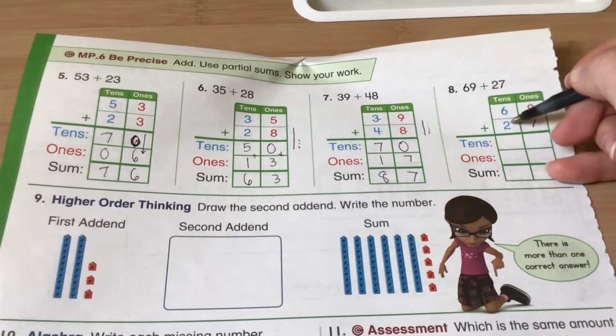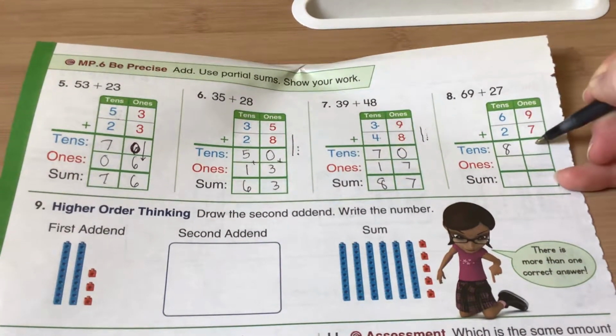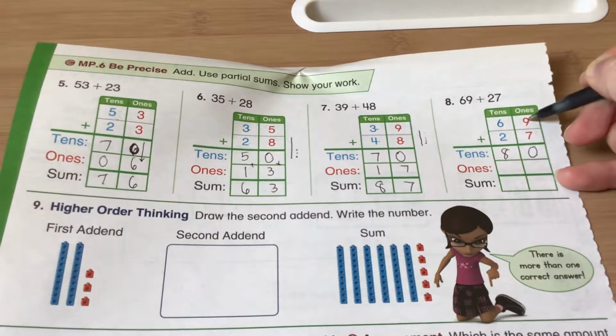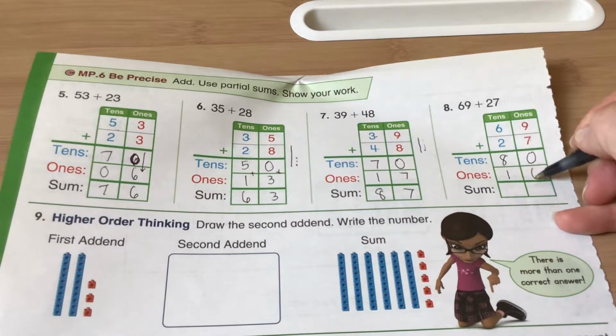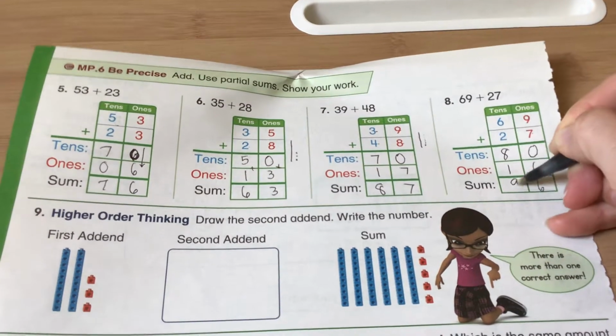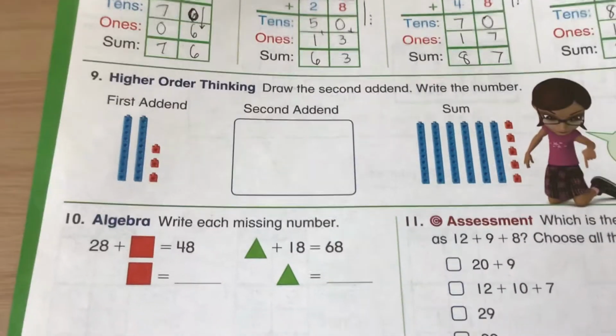Our last one here, 6 tens plus 2 tens is 8 groups of 10s. 0 ones. 9 plus 7 is 16, which is one group of 10 and 6 ones, adding straight down to 96. Okay, our higher order thinking.